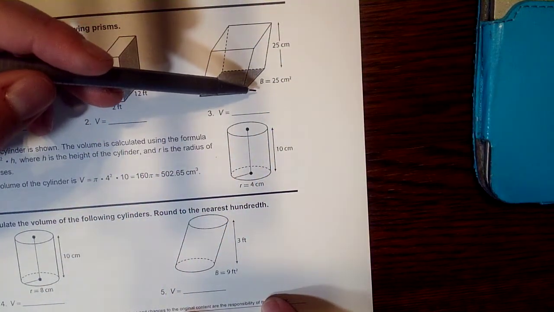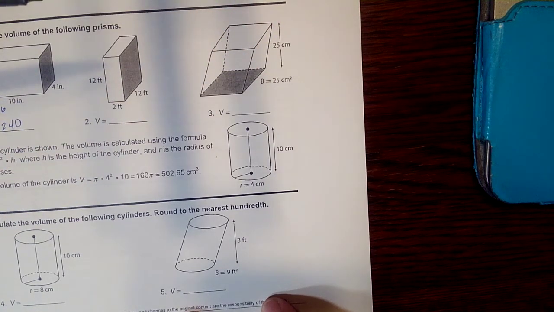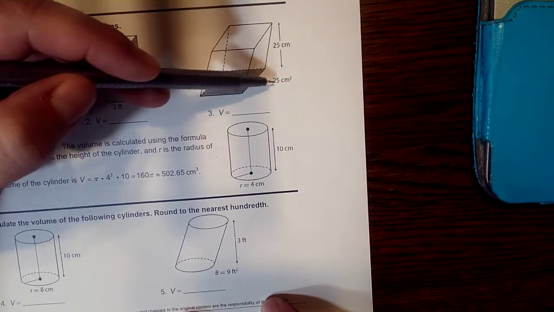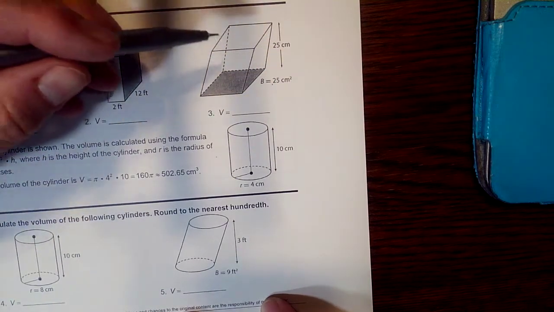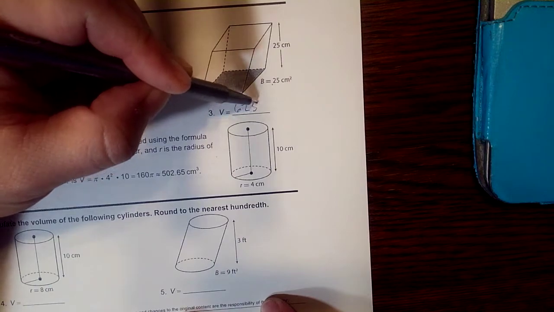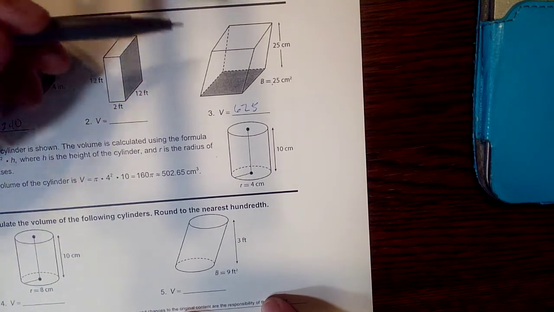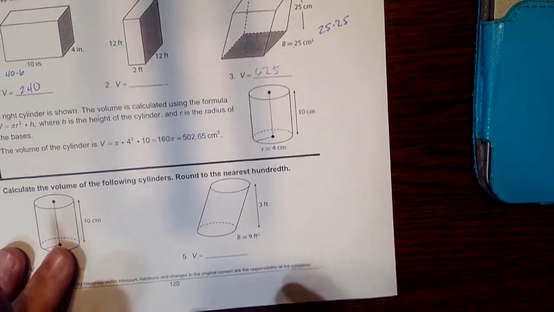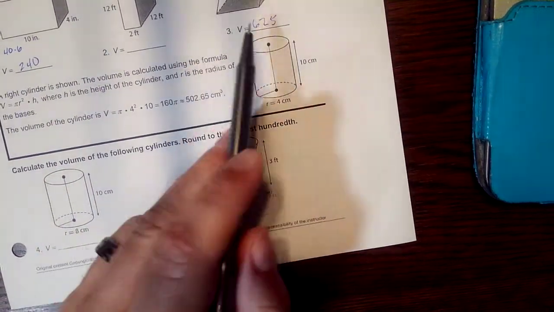Okay, so this one, they did half the work for me. They already told me what the area of the base is. So now I just need area of the base times the height. So 25 times 25, I think it's 625. I could be wrong, but what I'm doing is saying 25 times 25. It's really late at night, and I don't want to get a calculator out. So, done.